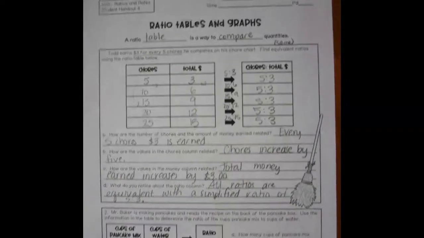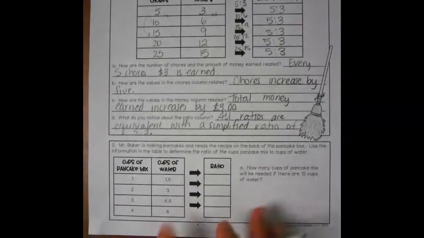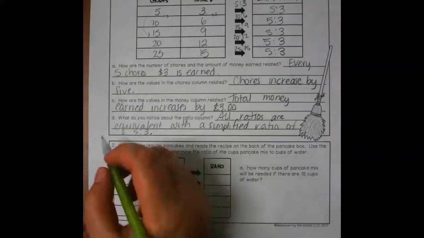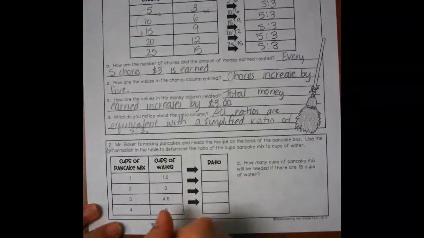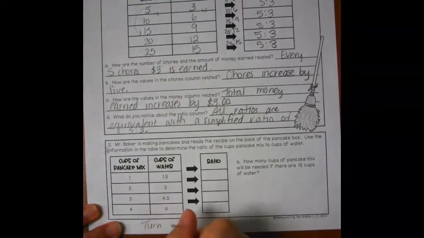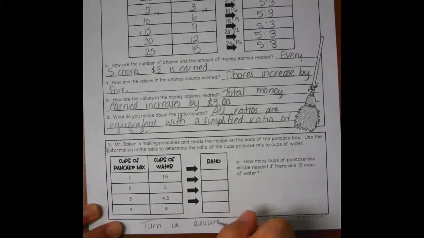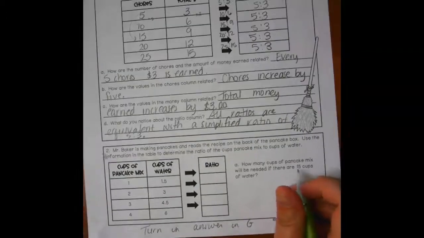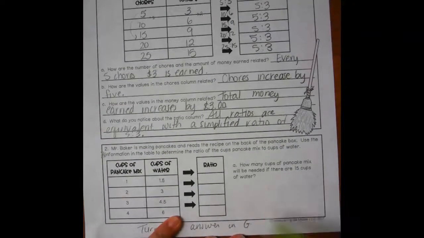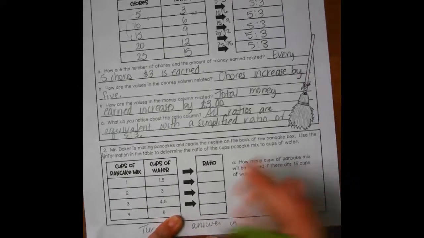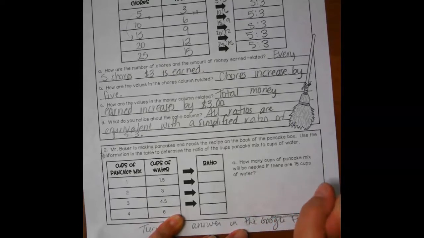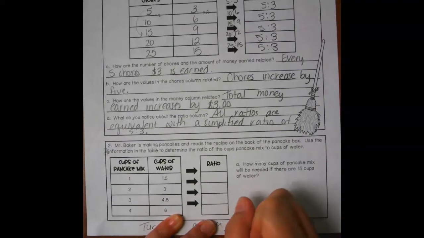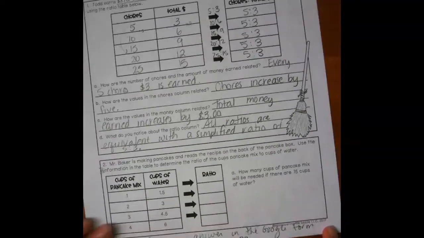Okay, look at number 2. I want you to go ahead and do number 2 by yourself, just like number 1 was completed, and you're going to turn this in the Google form in Blackboard. Okay, that's going to be your homework question.